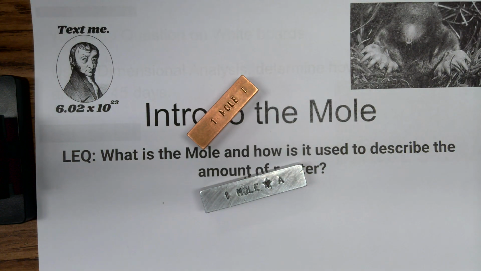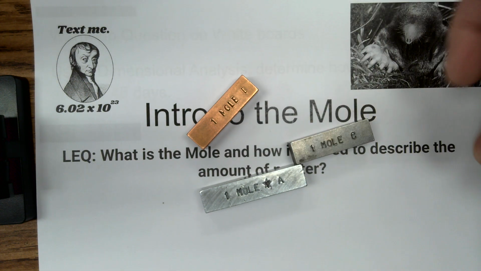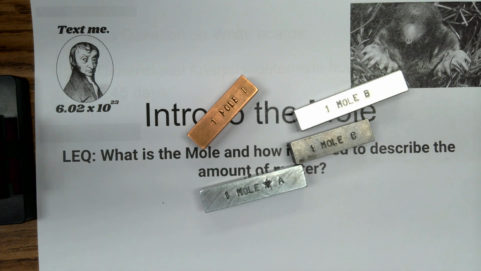Now they are all metals here. Just by looking at your metal bars, which one do you think you can identify just by looking at it? A, B, C, or could you identify what D is just by looking at it? I think it's copper. Yeah, copper. It's got that nice little orangish brown glow to it, right?